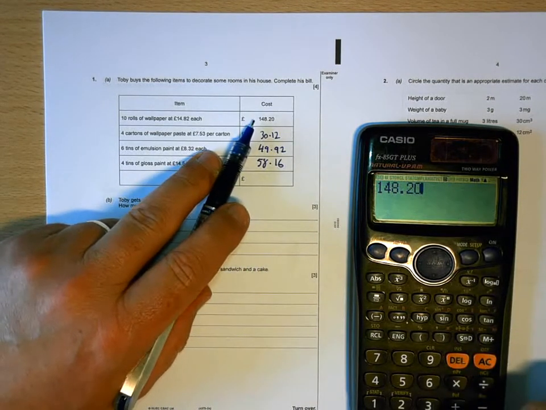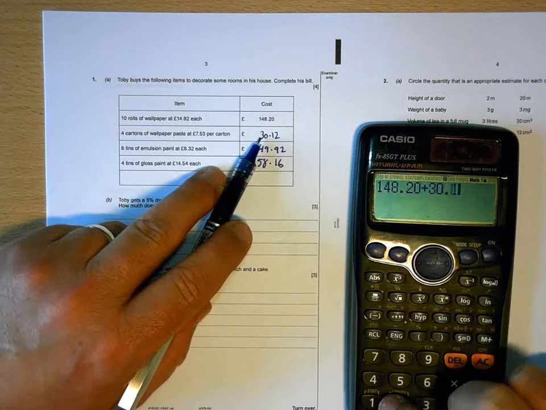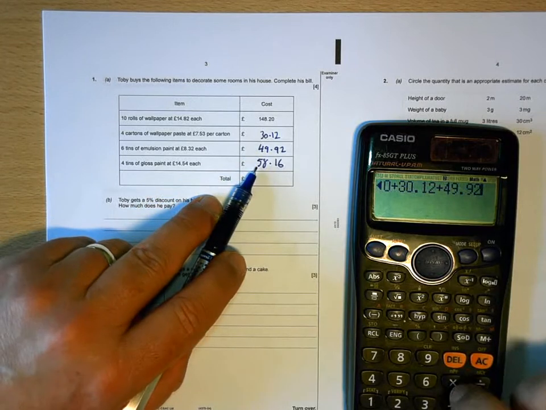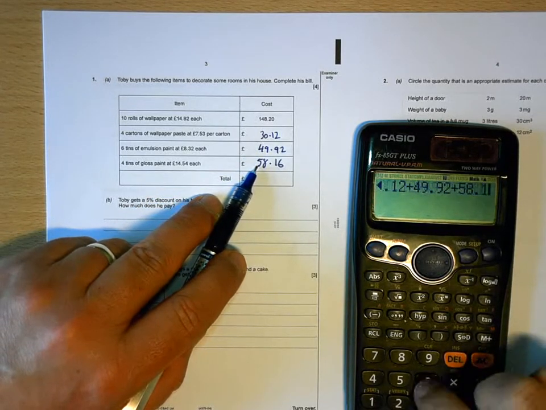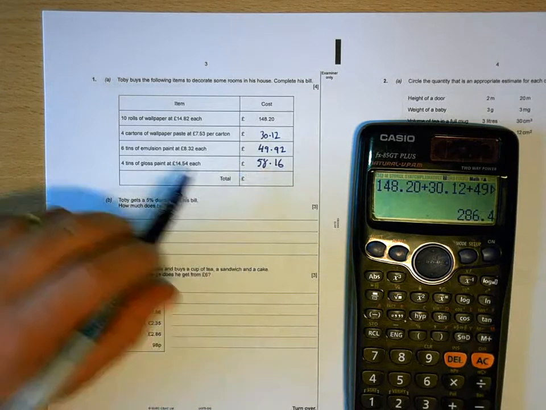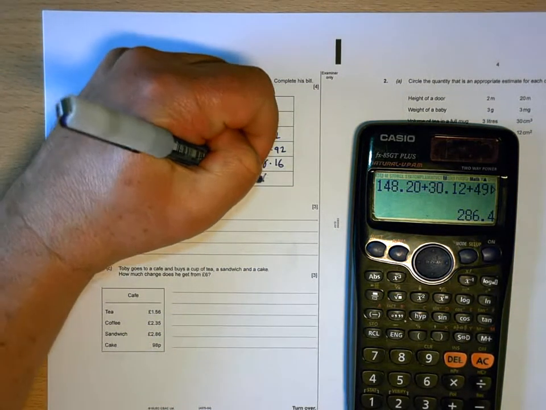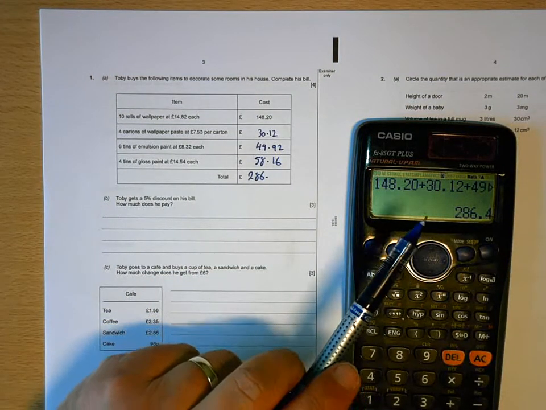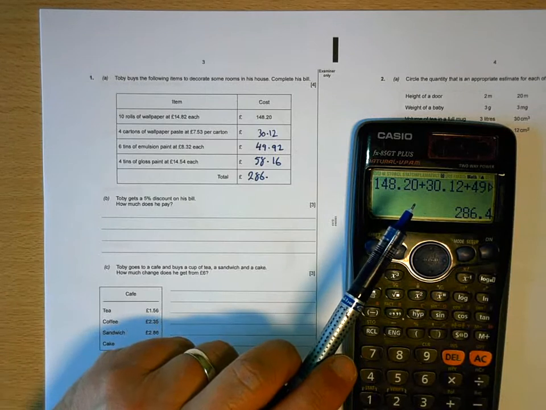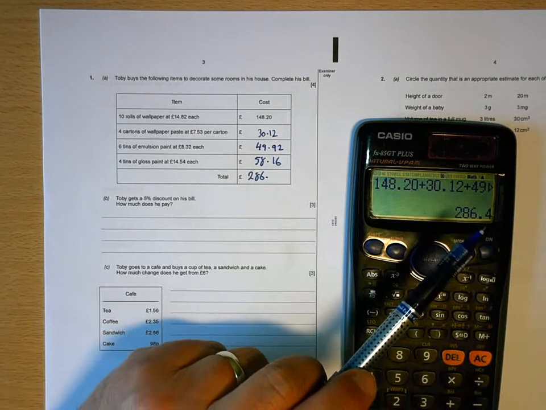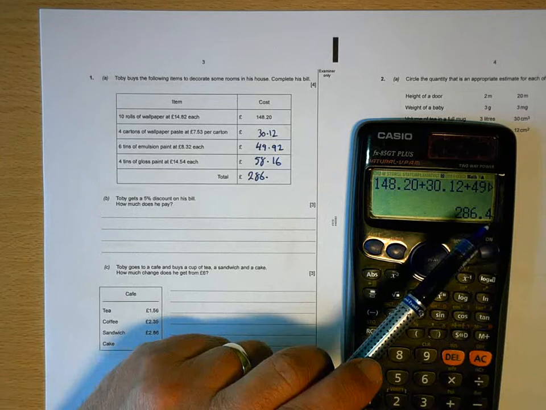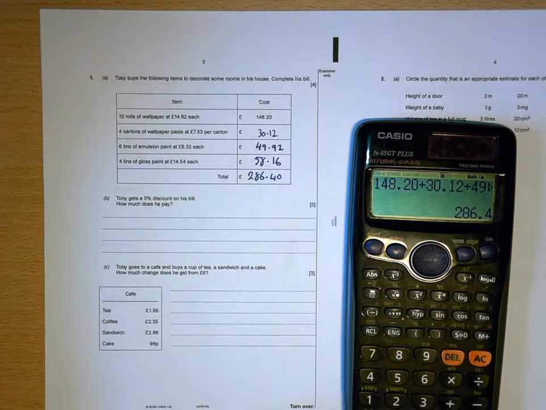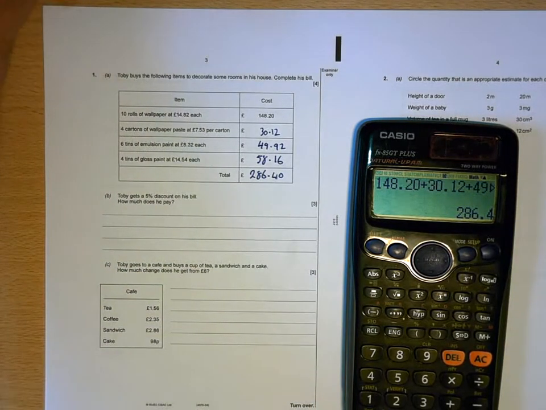It's important to remember the one that they give you, plus £30.12, plus £49.92, plus 58.16. So 286, and then what you have to be careful is to remember that the calculator doesn't know that you're working in the context of money, so it doesn't add the pence zero that, because we're working in money, we need to include. So £286.40 is what we need to put there.